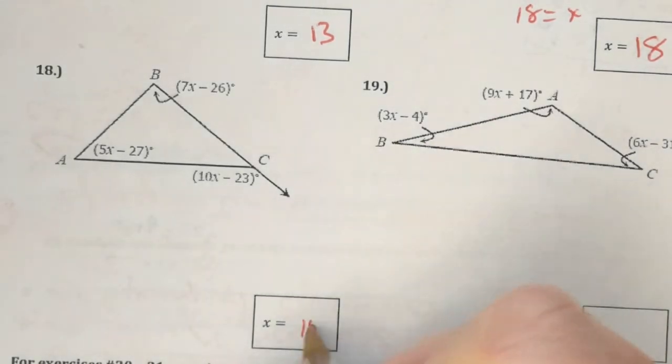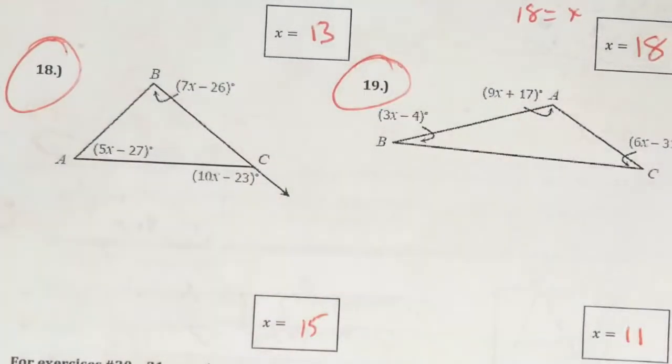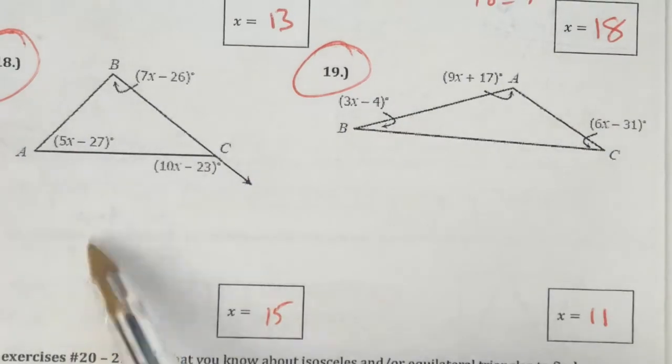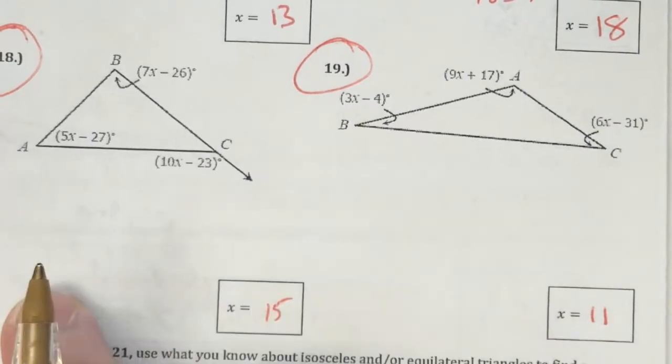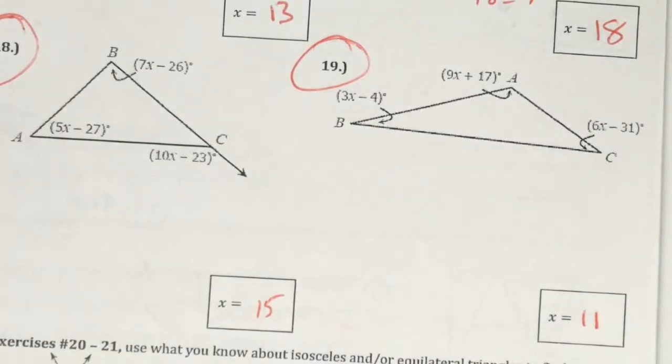That would be 15, and that would be 11. Please know that I will be checking to make sure that you guys actually did that correctly. So I am looking for the work for that one. So do the work. Set the equation, solve for x. I want to make sure that you know how to do those.